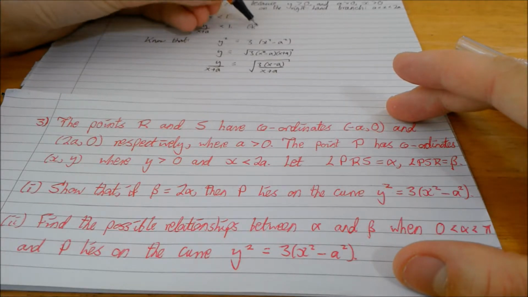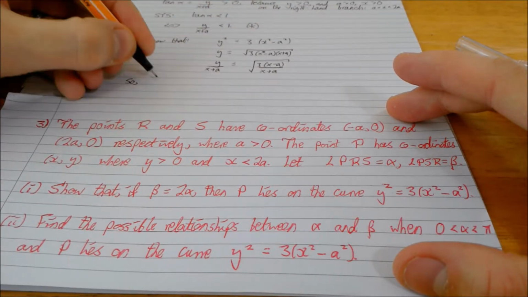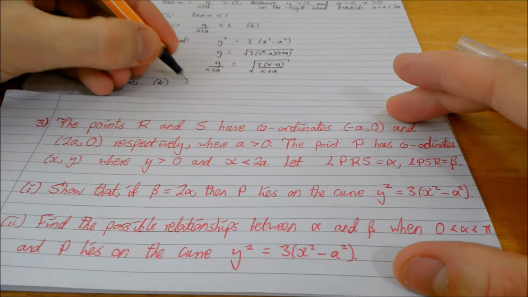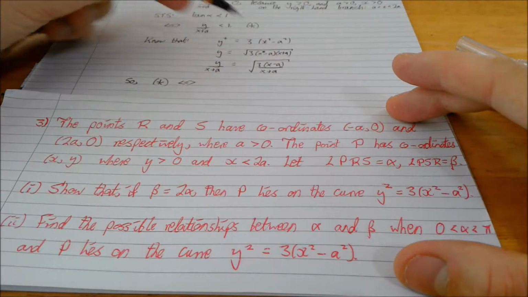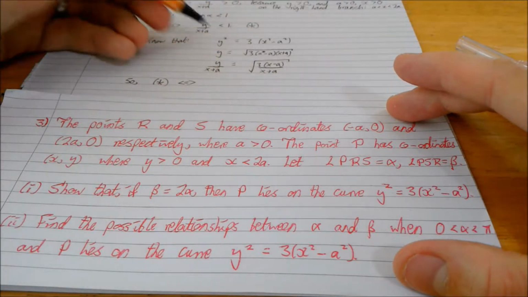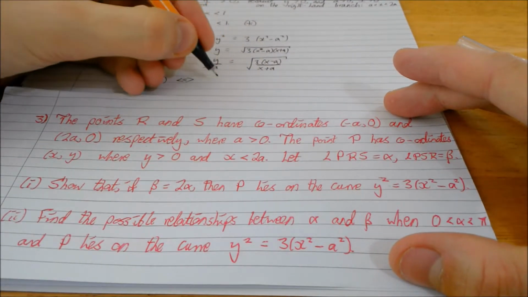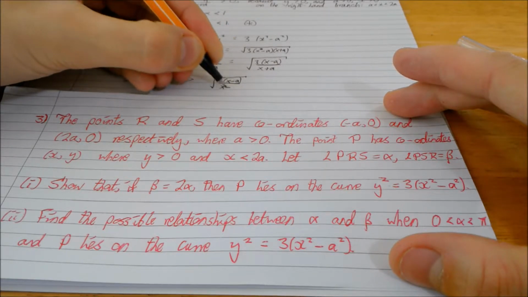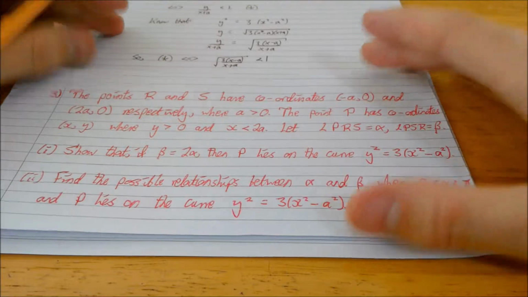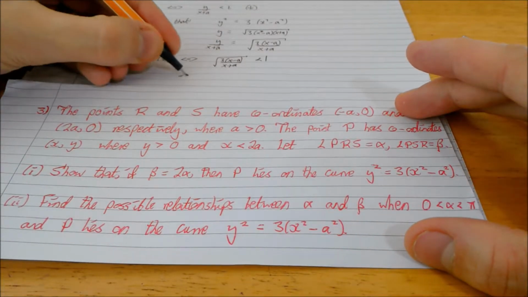Let's call that star. So star is satisfied if and only if, because we've said that this is equal to this, we can replace this here with this. So if and only if root 3(x minus a) over (x plus a) is less than 1. Okay, and hopefully we'll get a condition which we have already assumed.